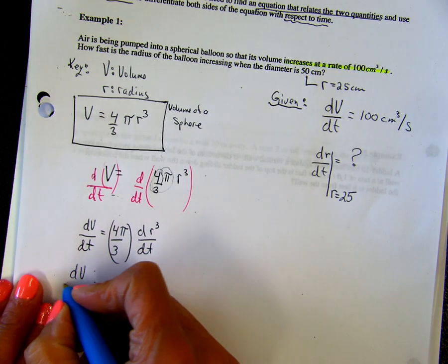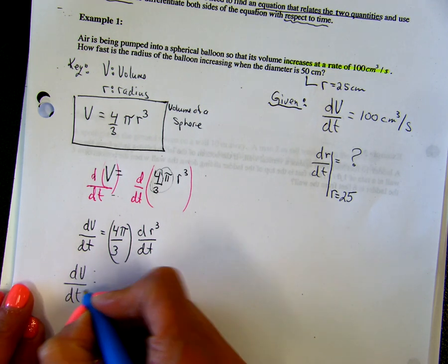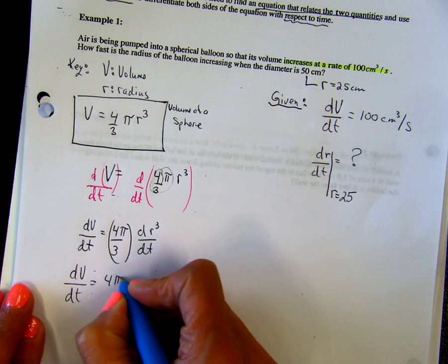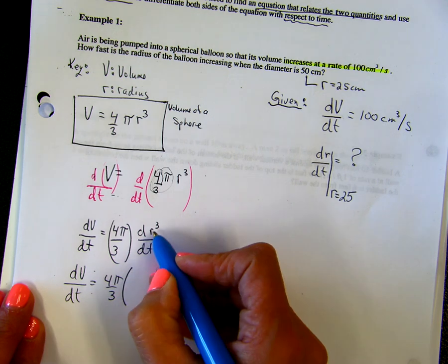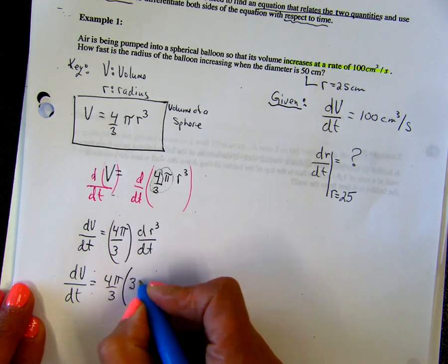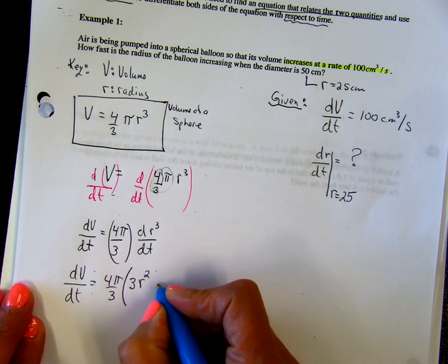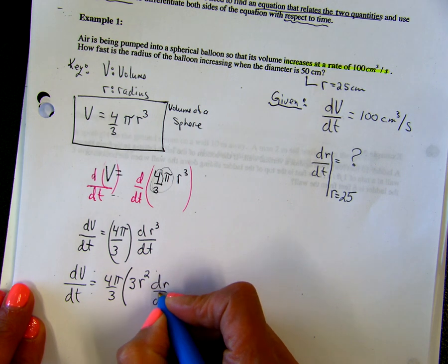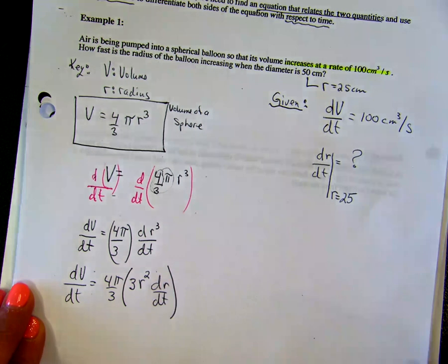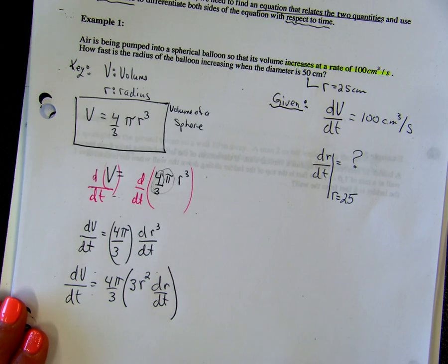Implicitly, then. I've got dV/dt is equal to 4 pi over 3, and the derivative of r cubed, 3r squared, dr/dt. Implicit differentiation, or 3r squared r prime.